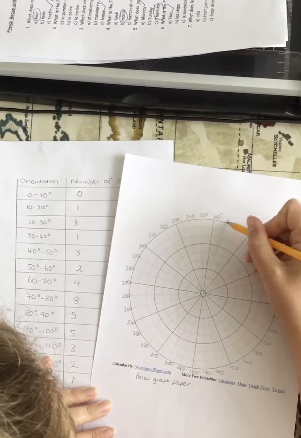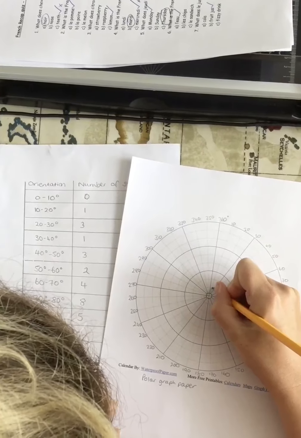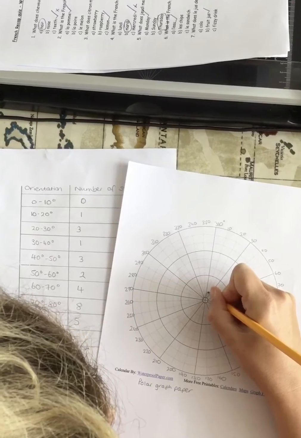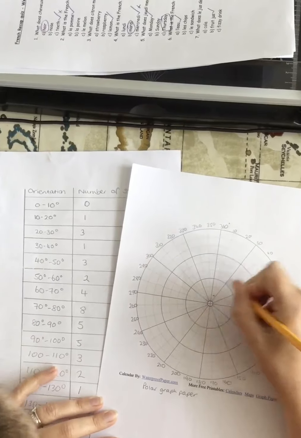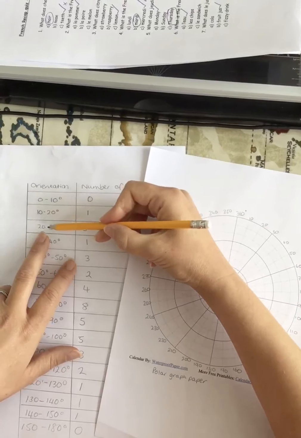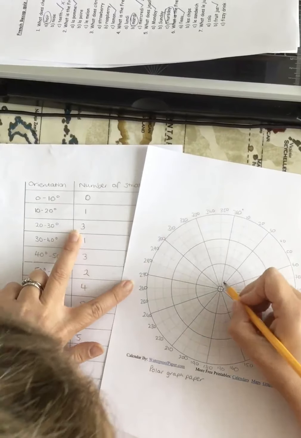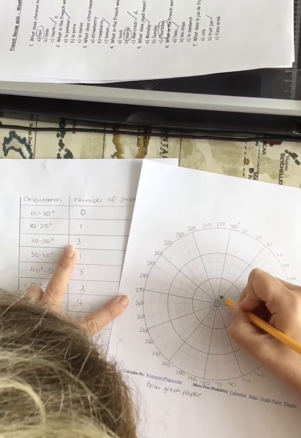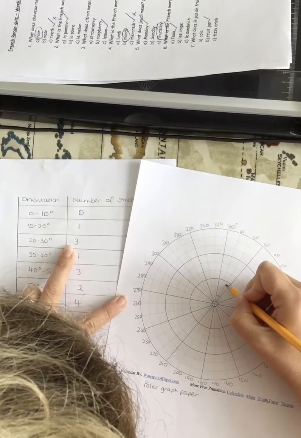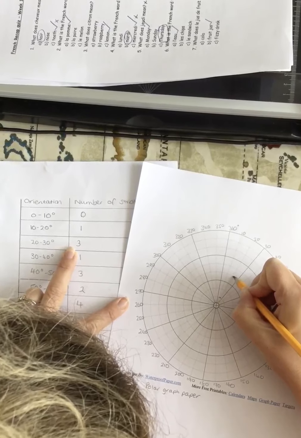So we find between 10 and 20, and we make a mark on the first line. There we go, number 1. Then we go back to our table. Between 20 and 30 degrees is 3. So we find 20 to 30 and we go up 1, 2, 3, and we make our mark there.